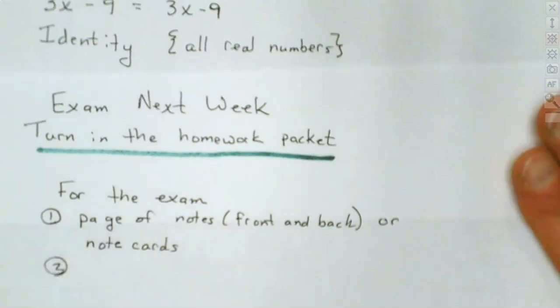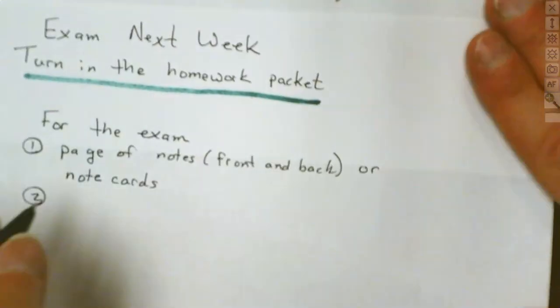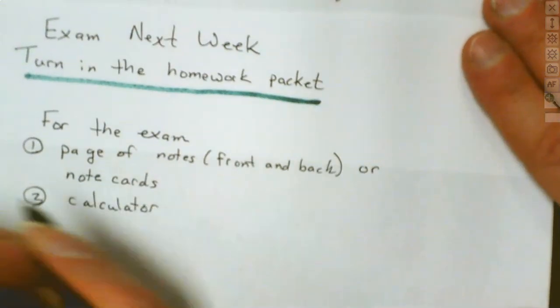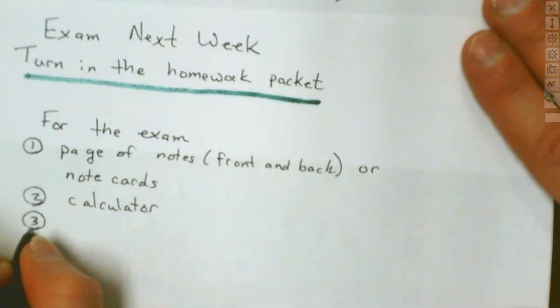You'll also want to bring a calculator, so make sure you bring a calculator. And then you'll also want to bring in some scratch paper.